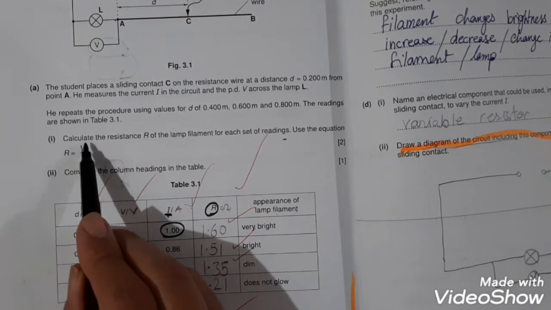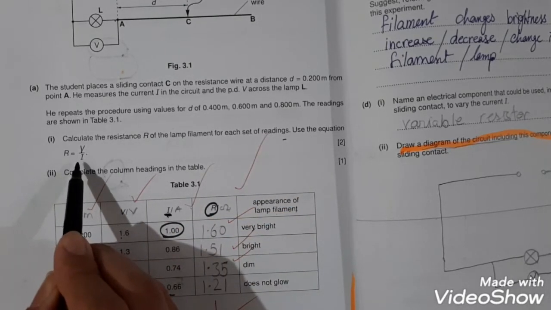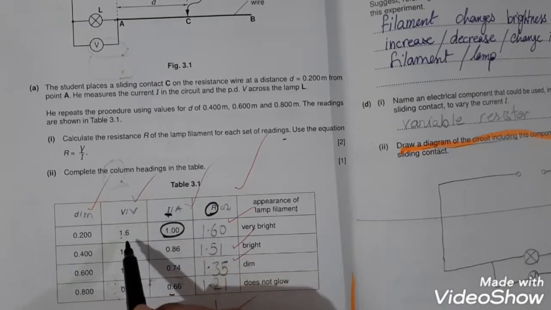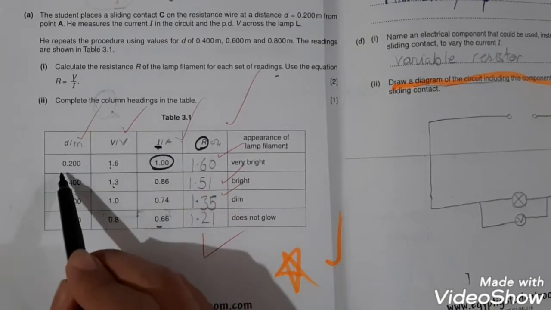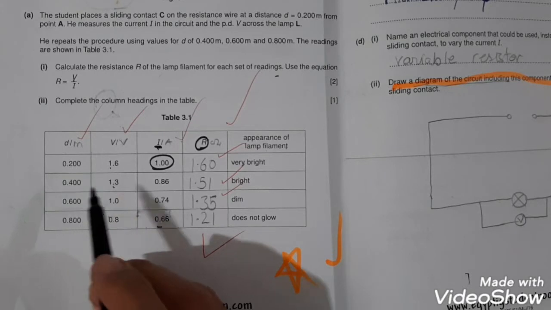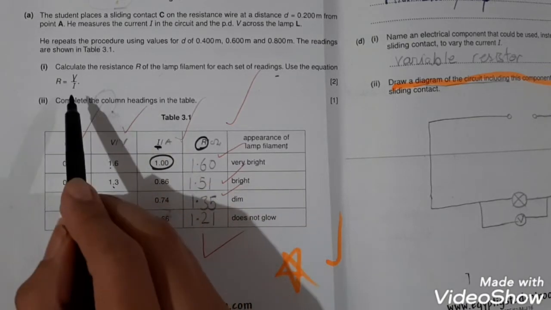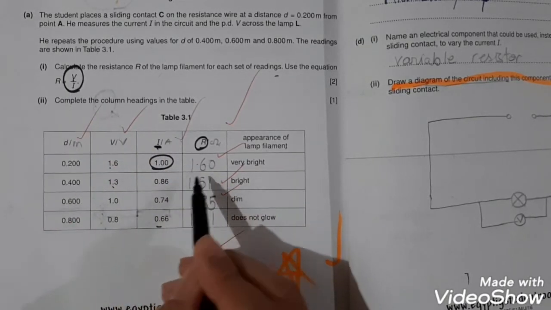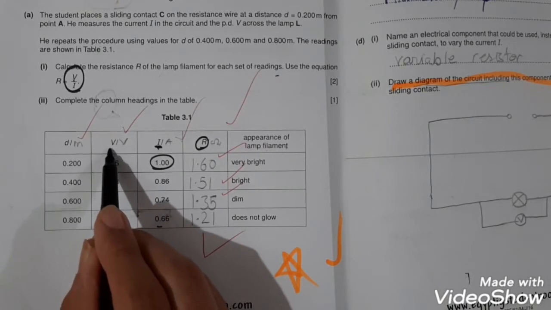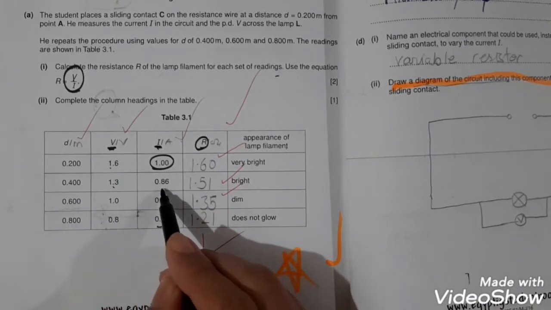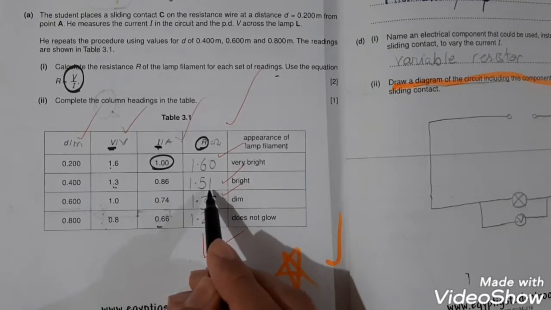Part 1 states, calculate the resistance R of the lamp filament for each set of readings using the equation R is equal to V divided by I. Complete the column headings in the table. So we have to calculate the resistance for each distance. At distance 0.2 meters we have a voltage of 1.6 divided by the current I which is 1, using the formula, which will be 1.6. Then at 0.4 distance we have 1.3 volts V and 0.86 current. 1.3 divided by 0.86 will be 1.51 resistance.